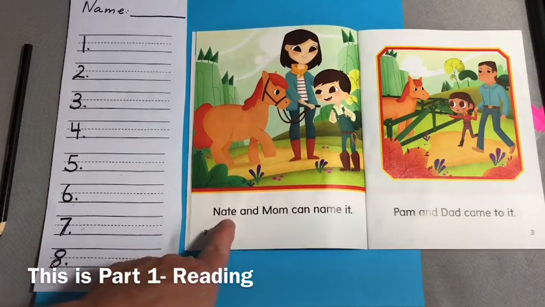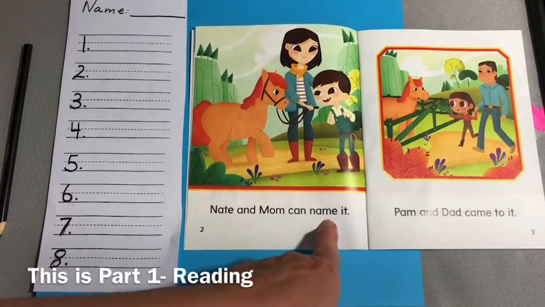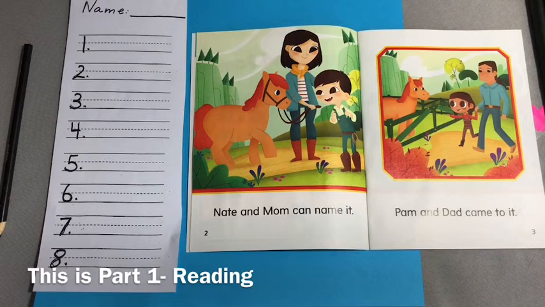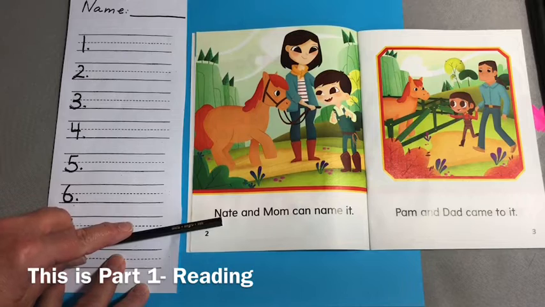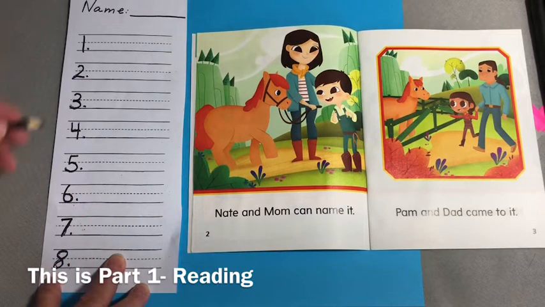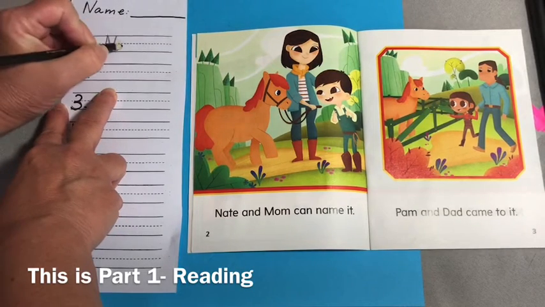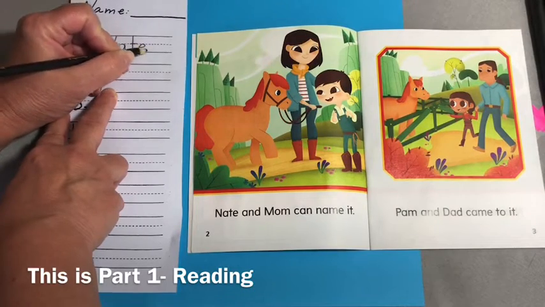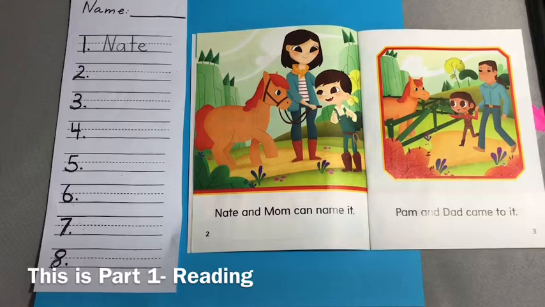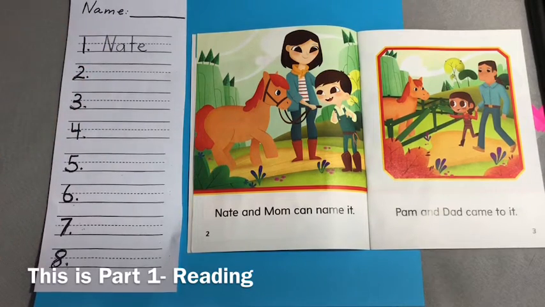So let's start reading. Nate and Mom can name it. Now I know that you see a couple of words that might have the A silent E pattern. I see one right here, N-A-T-E, Nate. And if you hear that long A sound, you might want to check that word to see if it does have the A consonant silent E pattern, and then write it on your list. We're going to go through it once, and then you can go through it again if you want to and see if you can find them on your own.